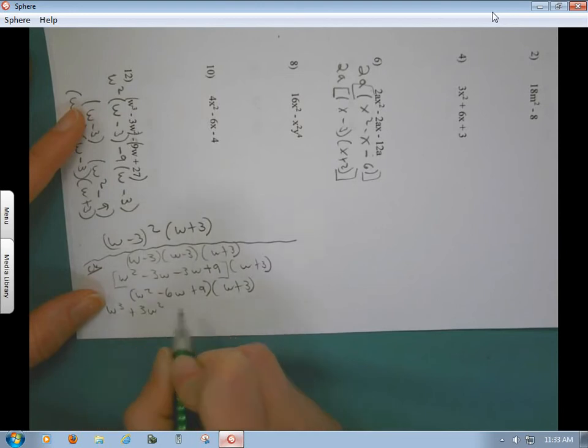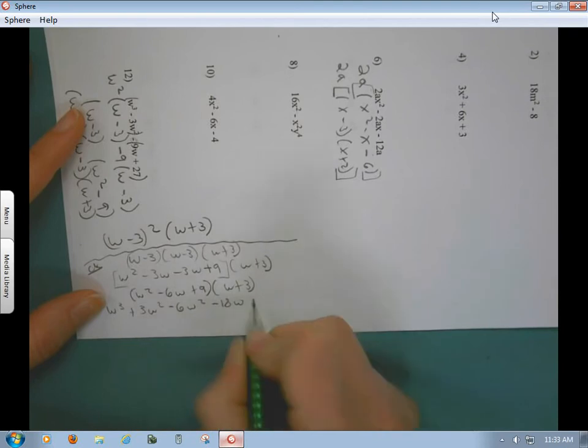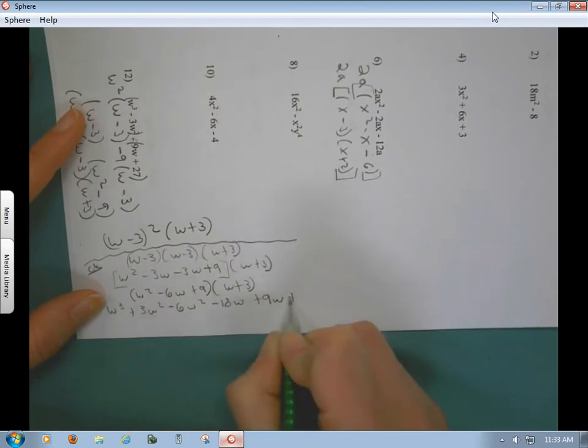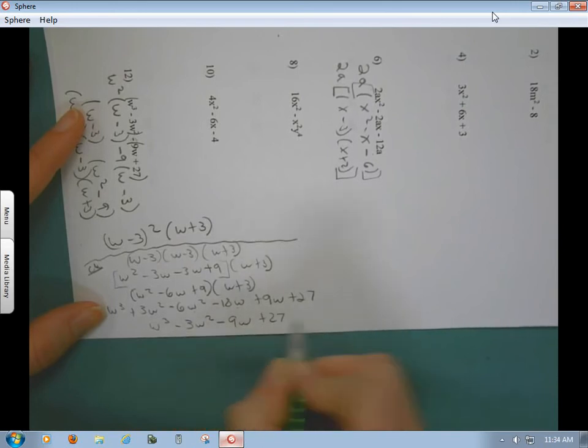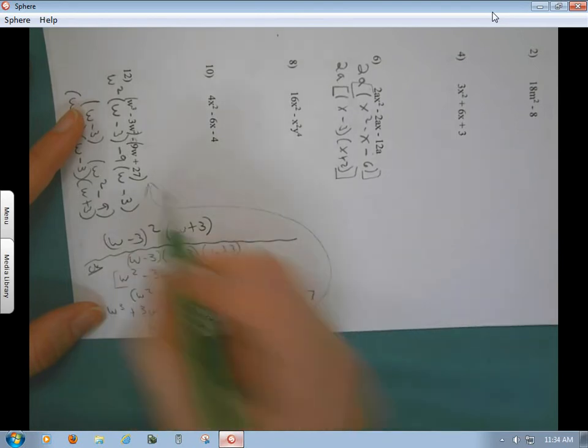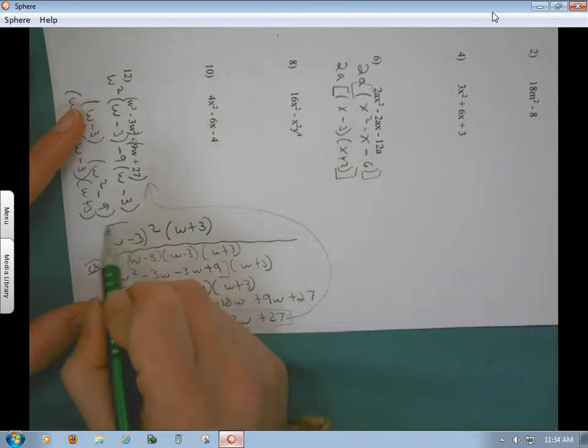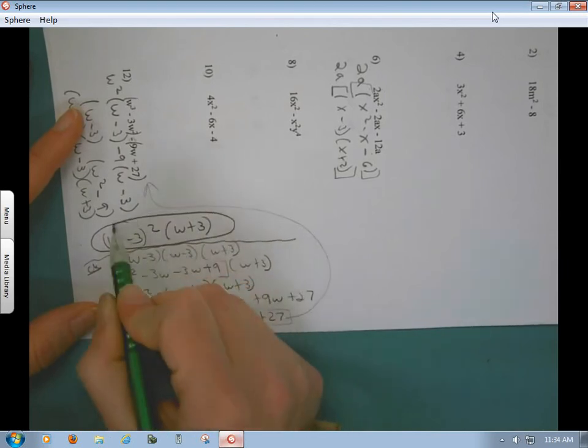So that's W to the third plus 3W squared minus 6W squared minus 18W plus 9W plus 27. Combine like terms. You get W to the third minus 3W squared minus 9W plus 27. So that's my final answer, and it does match what I started with. So this right here is your final answer.